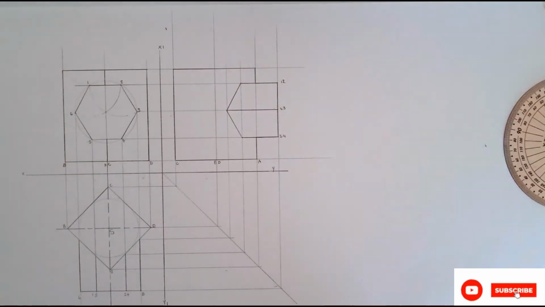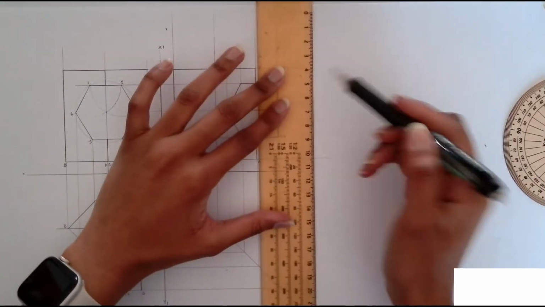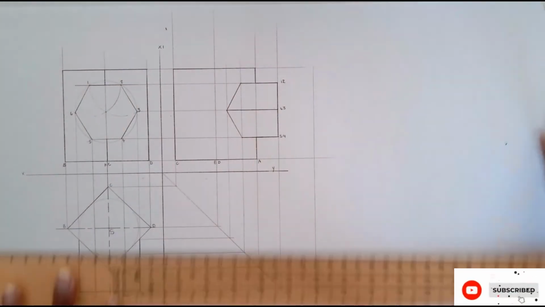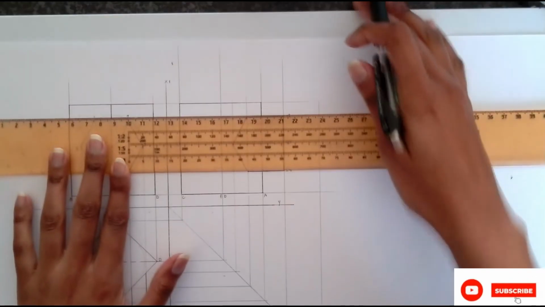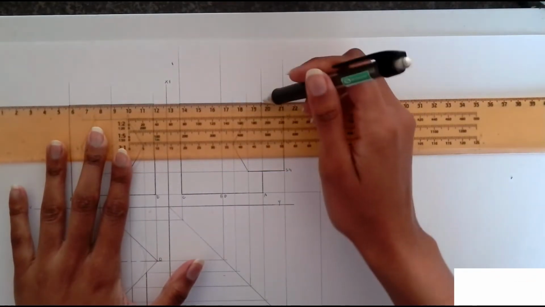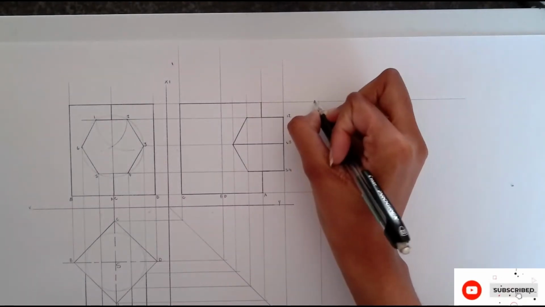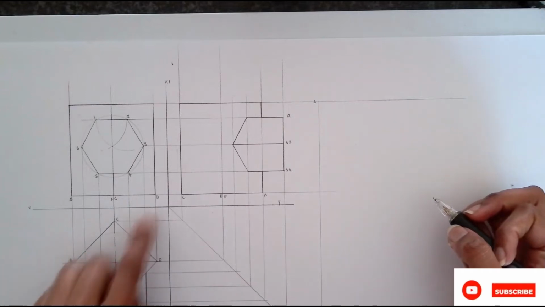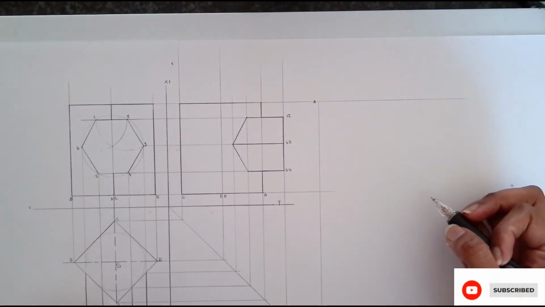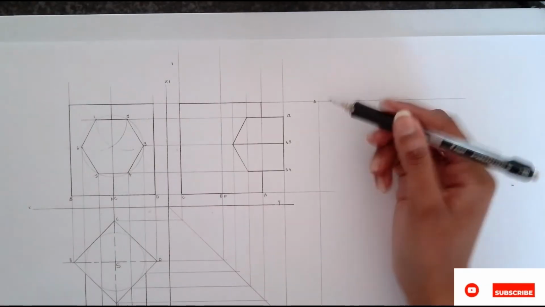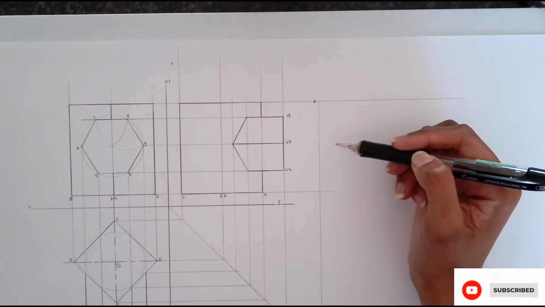So I need to get my development, which will be starting here. I'll project this top part just so it gives me a clear starting point. And as I've mentioned, I'm starting to develop it in the middle, and my middle point is here. So I'm starting at A, going all around, then back to A. So this is my A. And then remember, for the development, we need to use true length and true height.